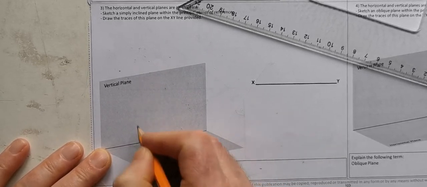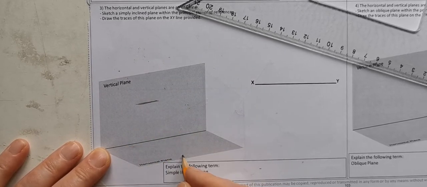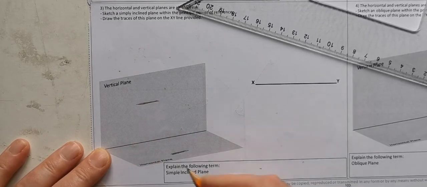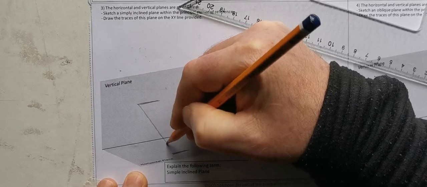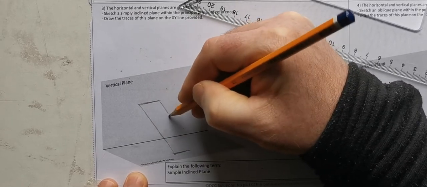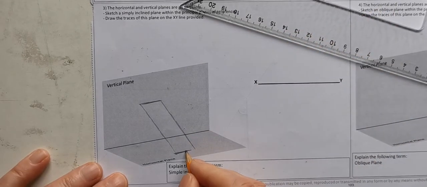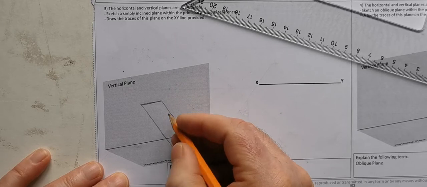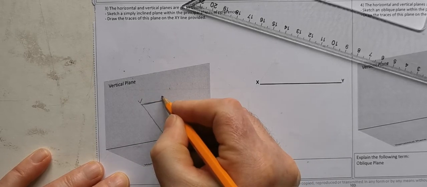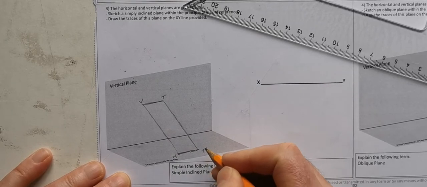I'm trying to go parallel to the trace here, and down here somewhere I want to do the same. I'm going to keep these about the same width. So it's like leaving a sheet of plywood up against a wall. That would be the vertical trace. That would be the horizontal trace.